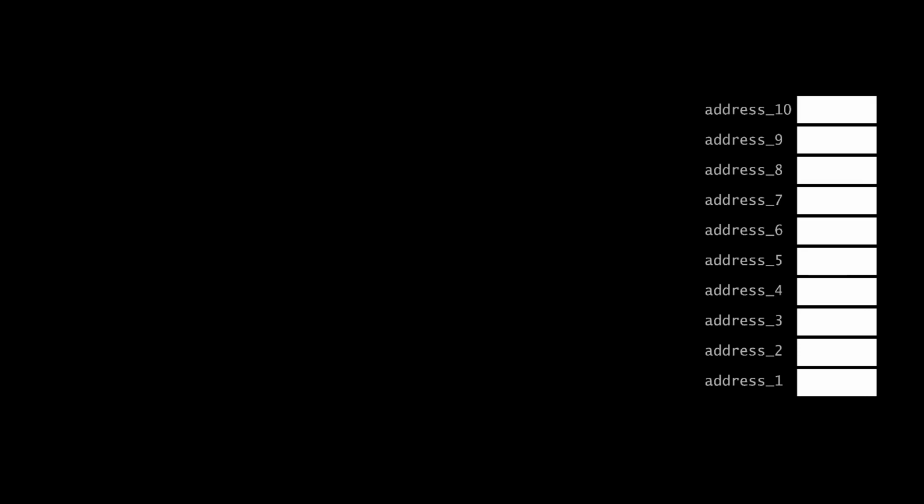Imagine your computer memory is like a bunch of shelves that sit on top of each other. You can put things in those shelves, you can take things out of them, and the way you would refer to them is like first shelf, second shelf, and so on. Let's go through an example.